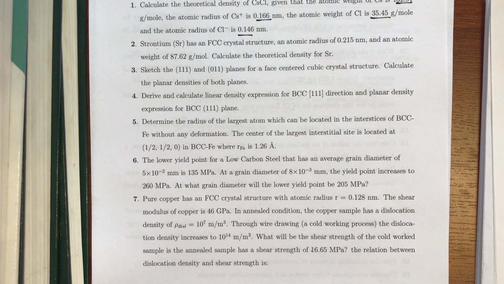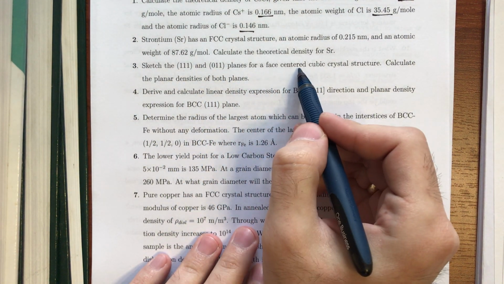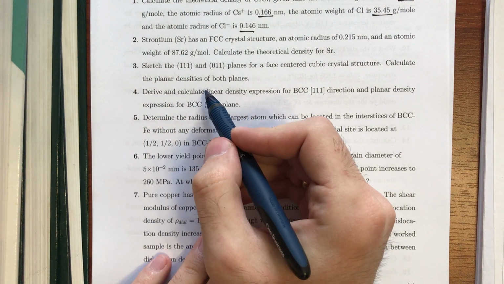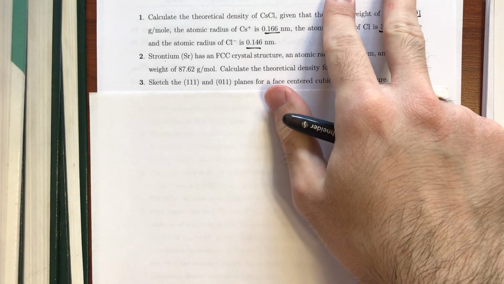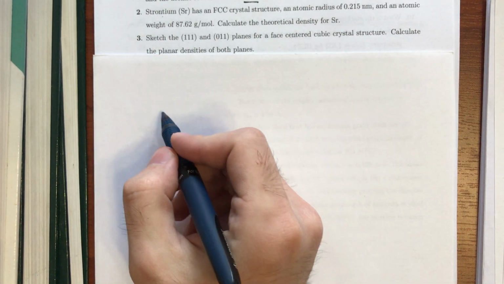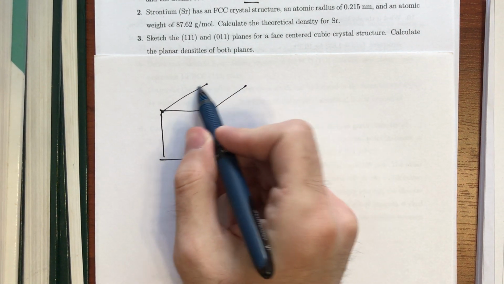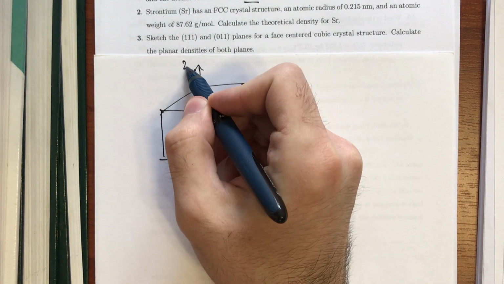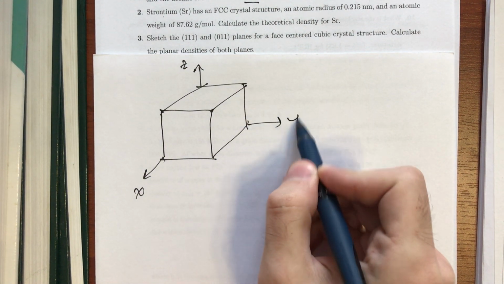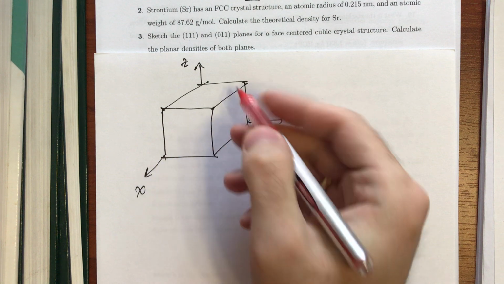Okay, in question number 3, we are required to sketch the 111 and 100 planes for a face-centered cubic crystal structure and calculate the planar densities. So again, let us start with the 3D projection. We are dealing with a face-centered cubic system. Always place the coordinates and show which axis is which.